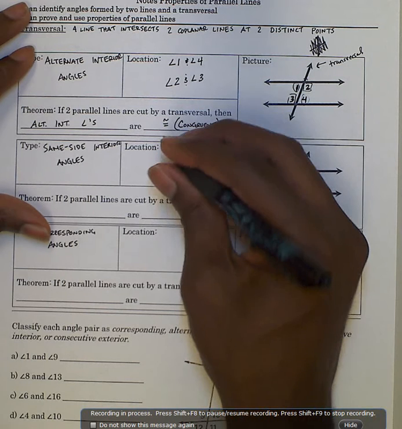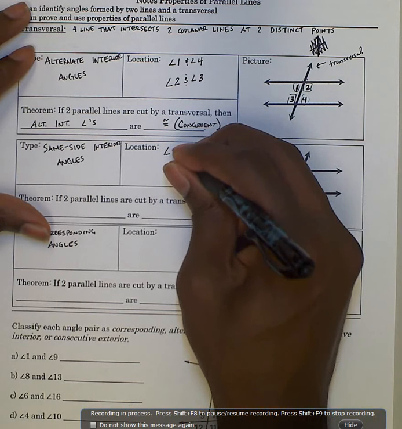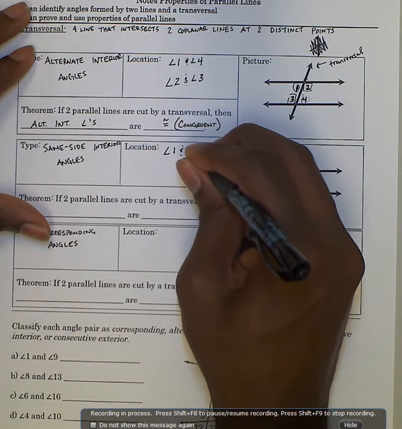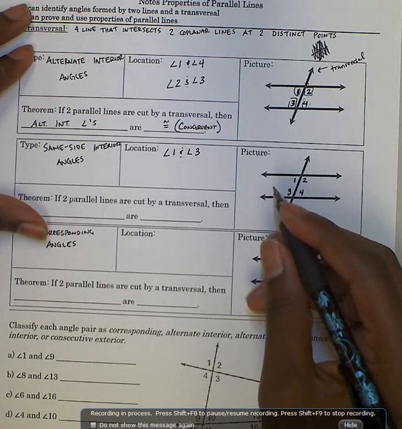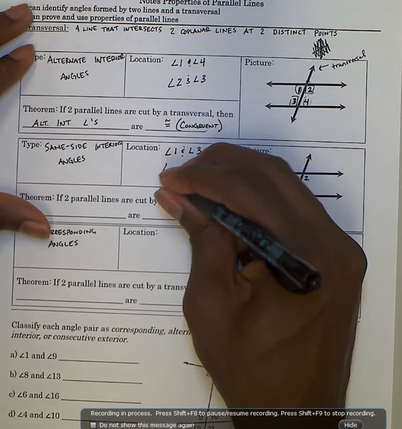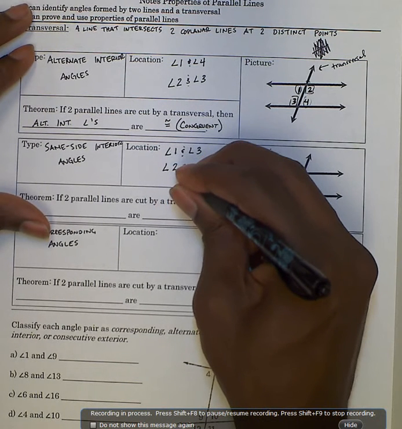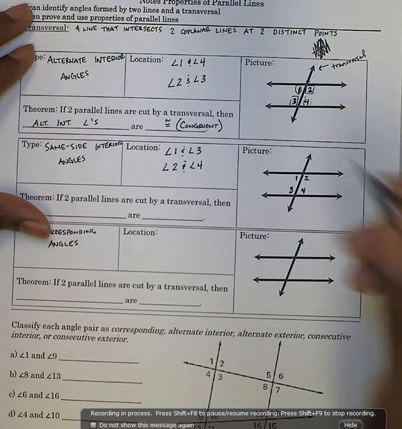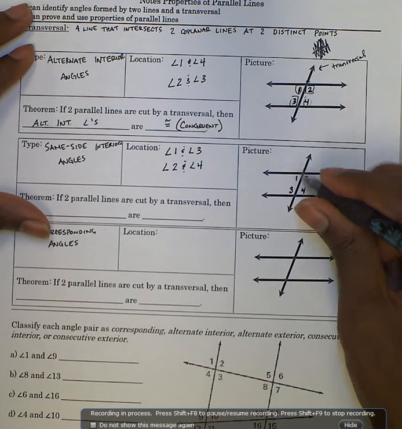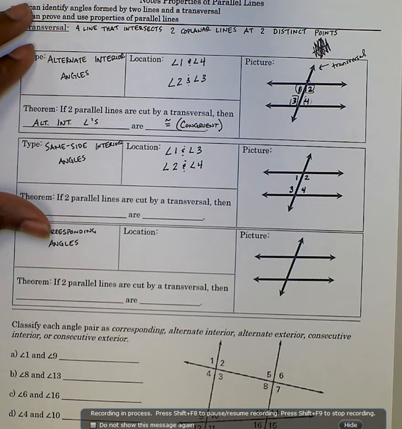So one pair would be angle 1 and angle 3. They're on the same side and on the interior. Another pair of same side interior angles would be angle 2 and angle 4. Same side of the transversal, the right side, and inside of our two parallel lines.